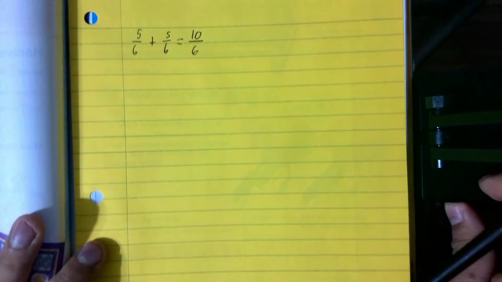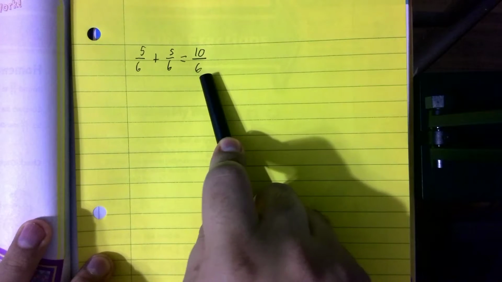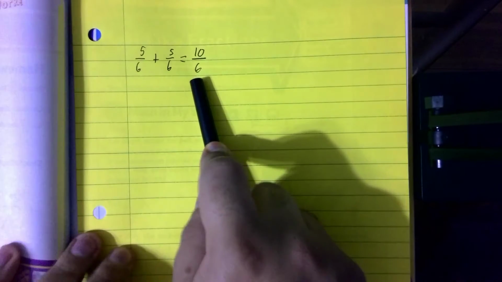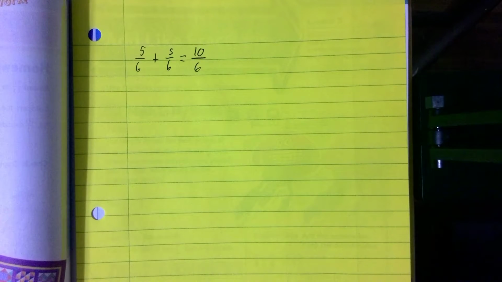So, sorry, again. We just bring over the 6, right? 6, 6, we just ignore it, so it's our denominator still. Then we add up the top like normal. 5 plus 5 is 10. Now, 10/6 is an answer to this problem. However, it isn't the most correct answer, so we want the most correct answer.